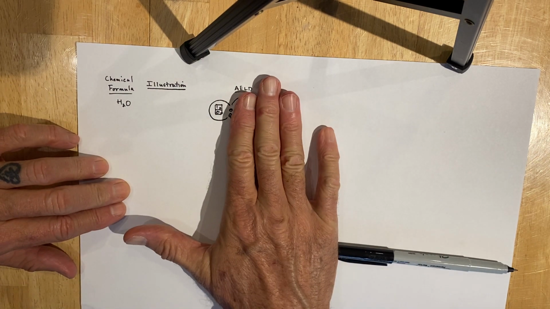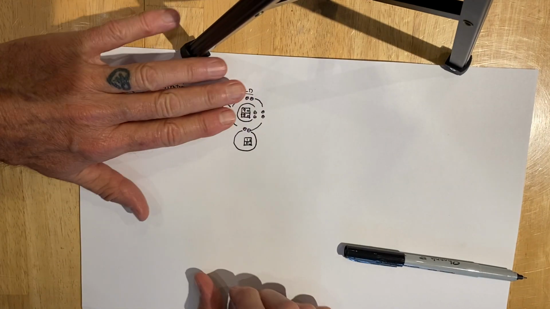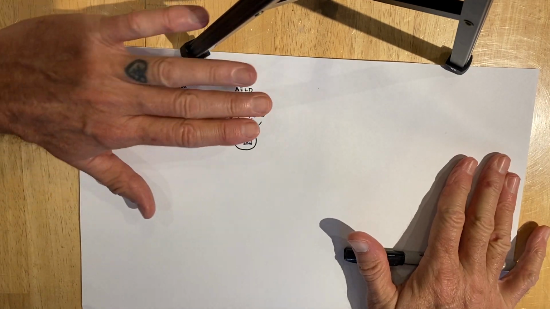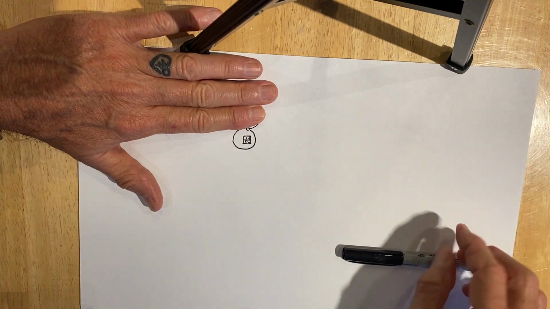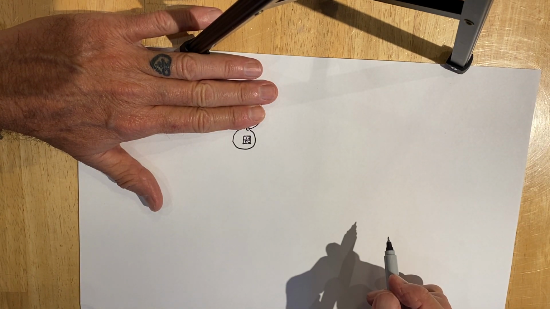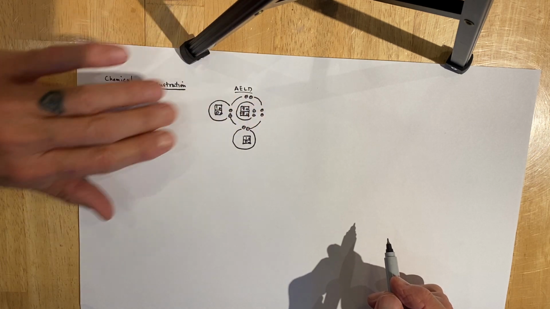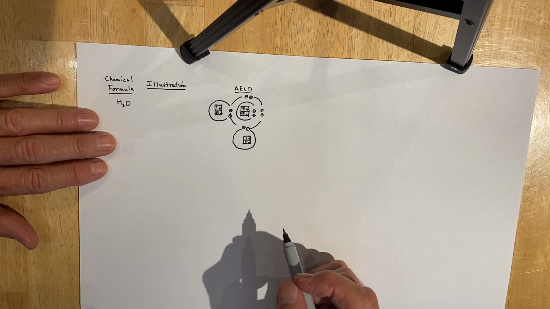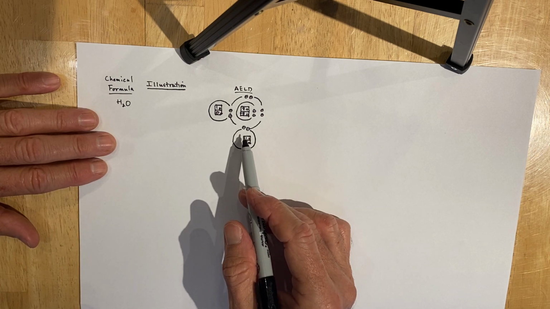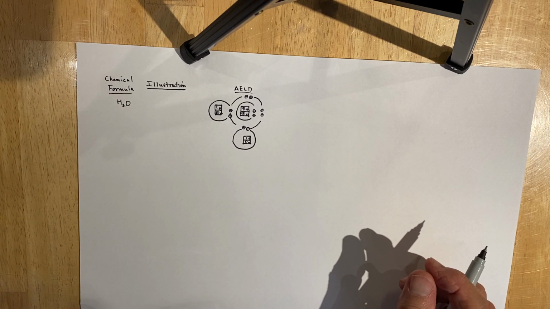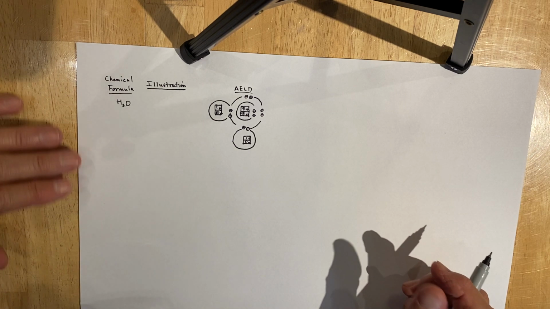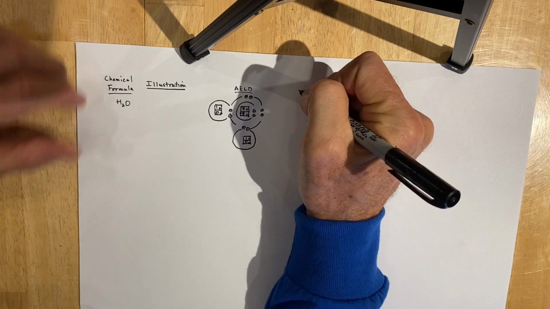Each hydrogen, if I can cover this up without creating shadows, has 2 valence electrons and assumes the duet state of helium. So in essence, we've created 2 covalent bonds, right, in doing so.